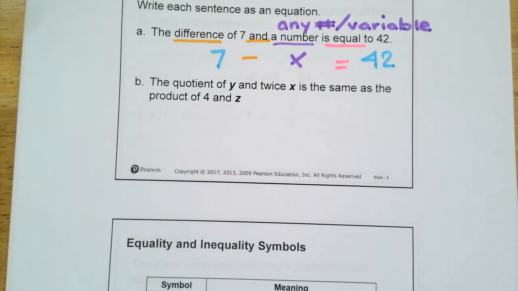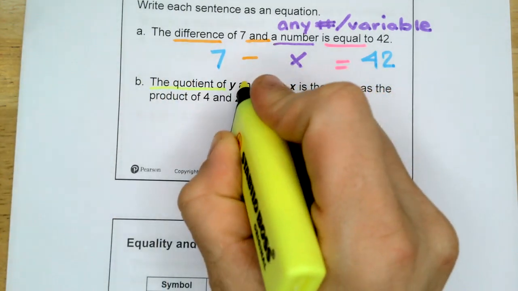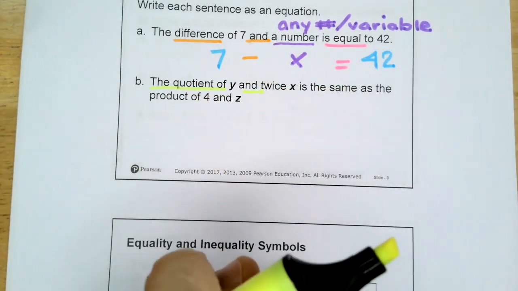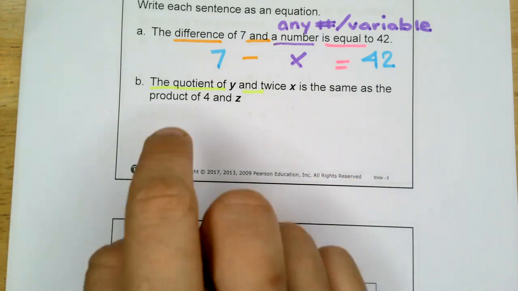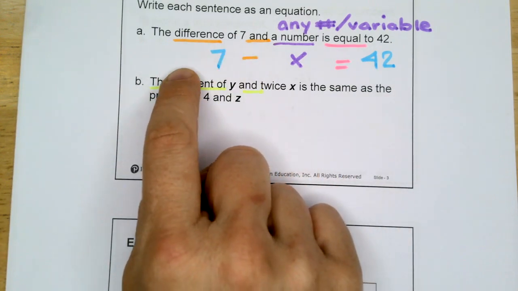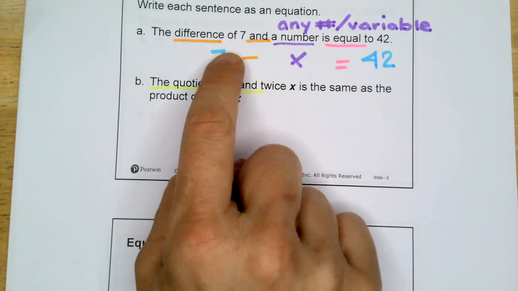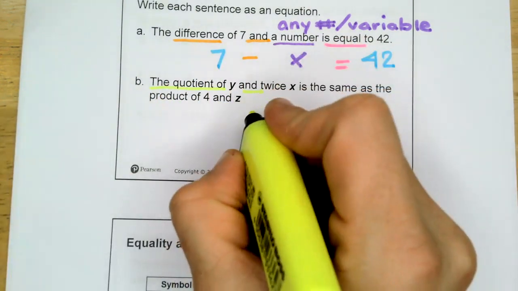The quotient of, again, the and goes with the quotient of. I'm clarifying this because sometimes and means plus, right? If I had 7 and 3 is 10, that just means plus. But in this case, the quotient of and makes and a part of the quotient. So you need to decide, does that mean plus or is it just part of the phrase? Good. Quotient always means divide.